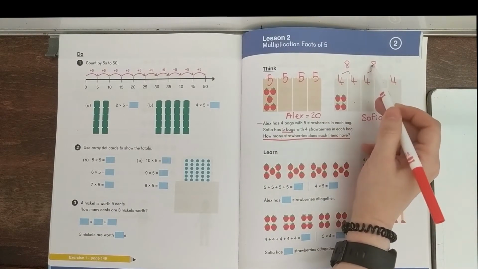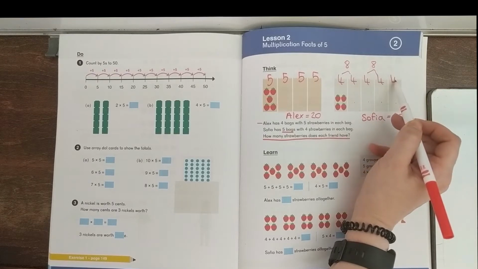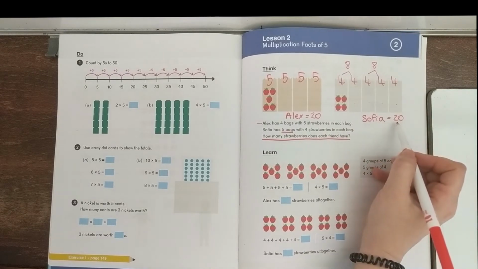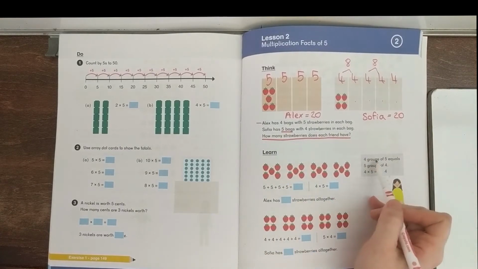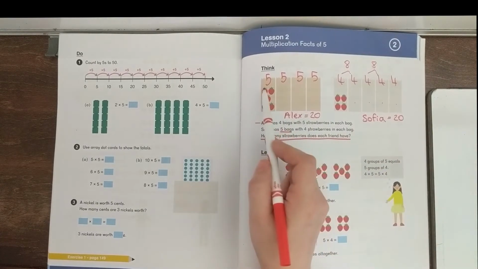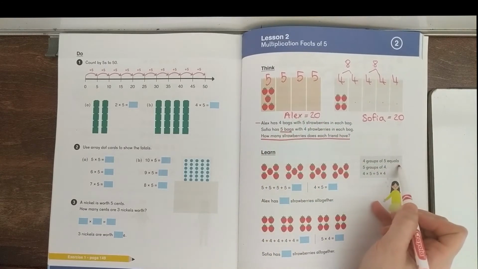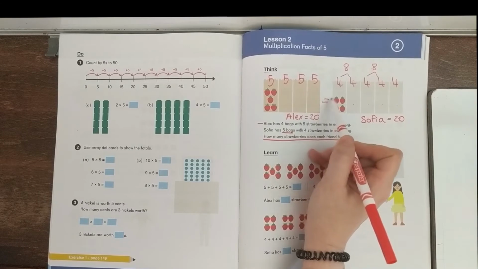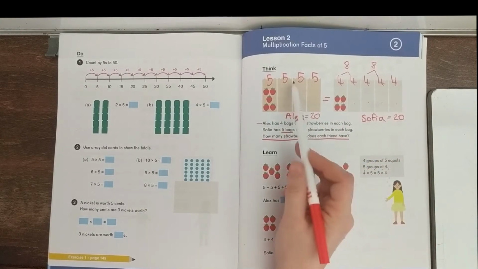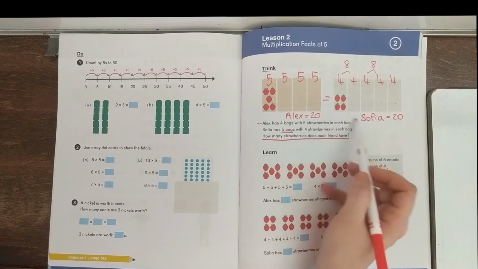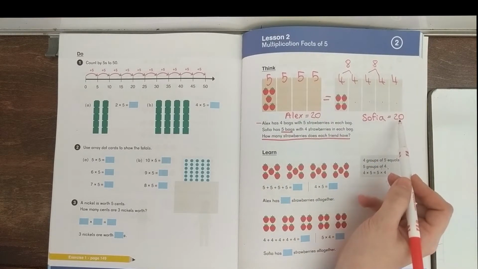8 plus 8 is 16. 16 plus 4 is 20. Here it says 4 groups of 5 equals 5 groups of 4. Is that right? 4 groups of 5 gave us 20, and 5 groups of 4 also gave us 20.